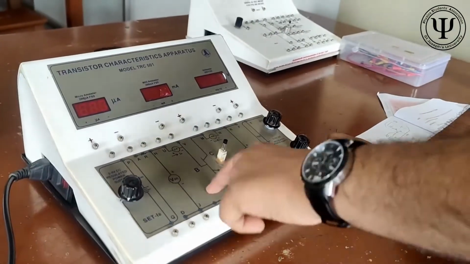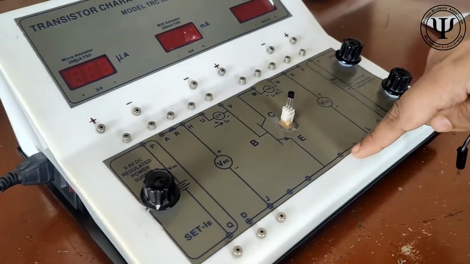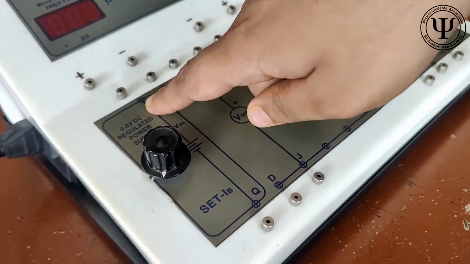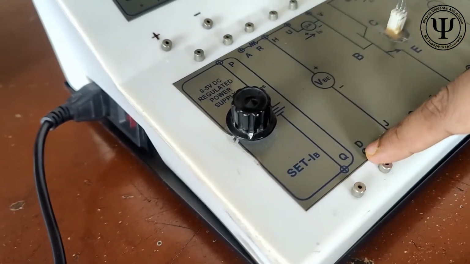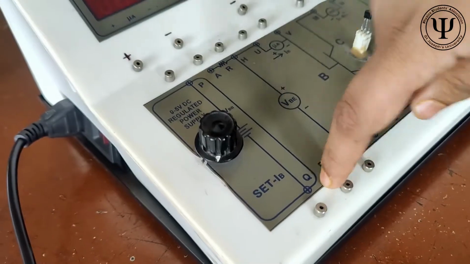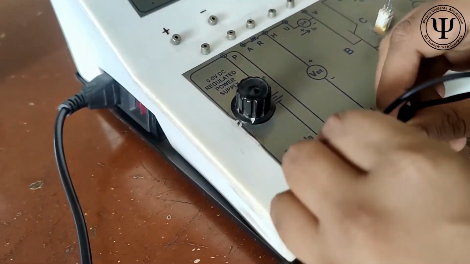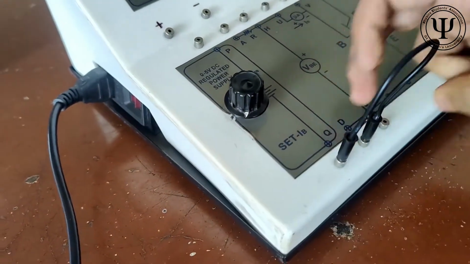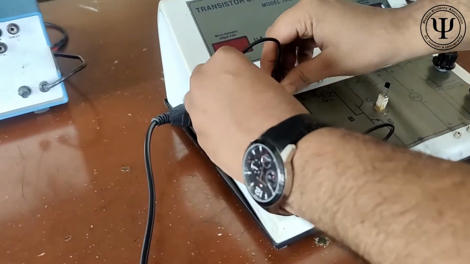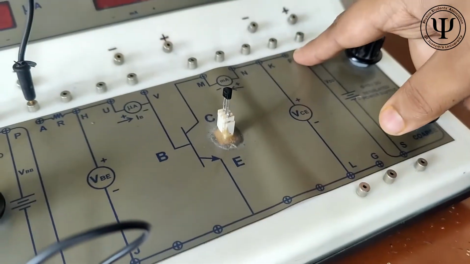In this board, as you can see, there are blue lines here and everything is mentioned. Wherever these lines are, these are all internally connected. But some points, for example P and A, are not connected. Q and D are not connected, because in the diagram drawn here they are not connected. So we have to connect them manually. We'll connect Q to D, then P to A, and similarly G and S, and F and T.